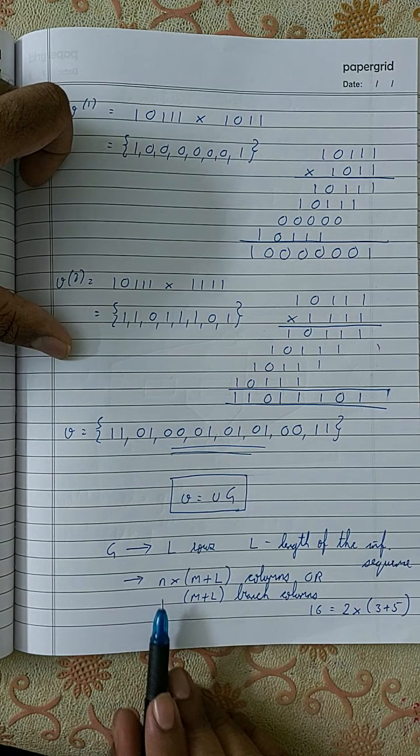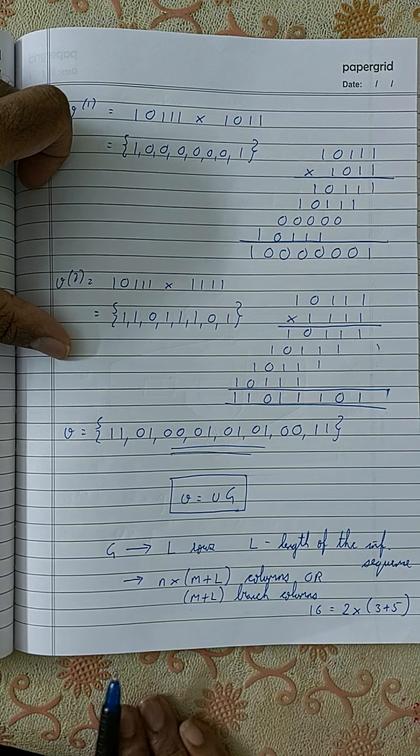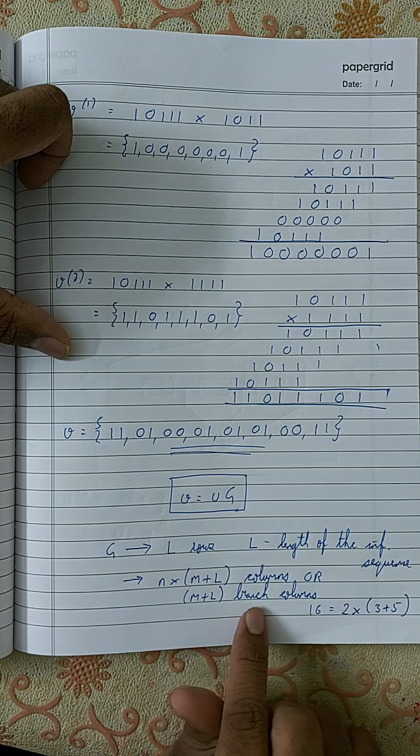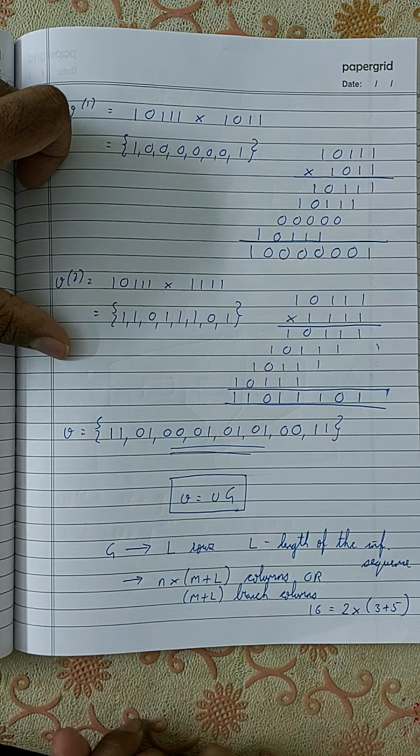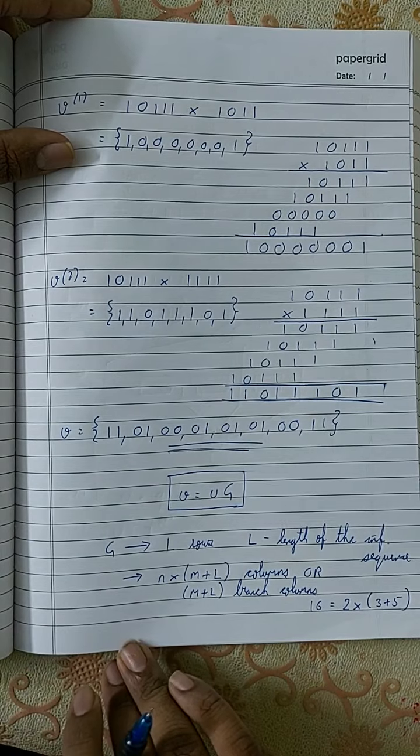So therefore you will get n into m plus l columns, or m plus l branch columns, where each branch consists of 2 bits. This is how we say it. So here I'm going to use an example.